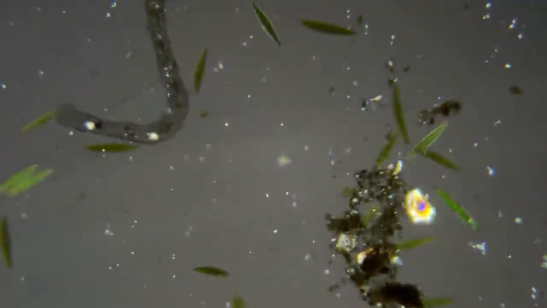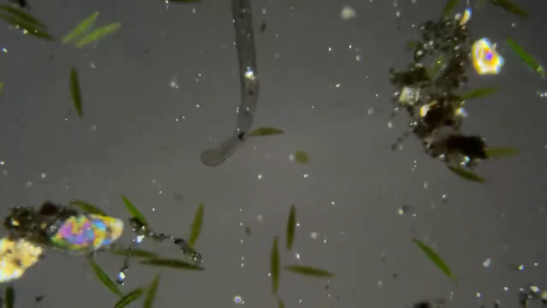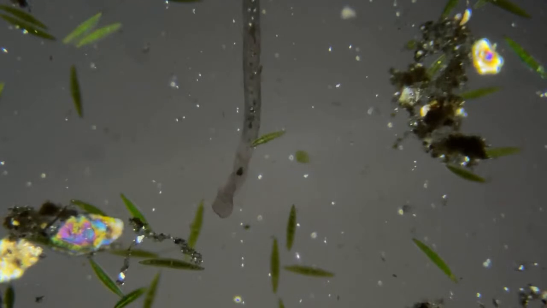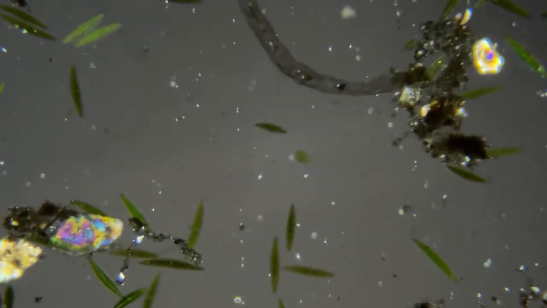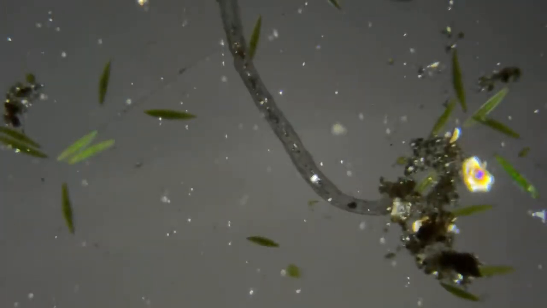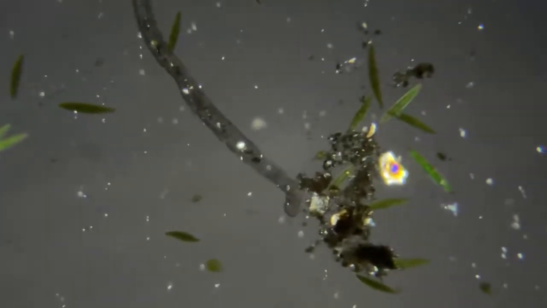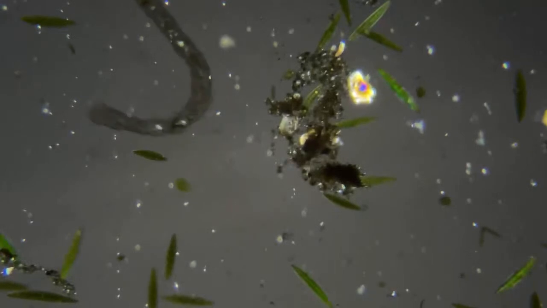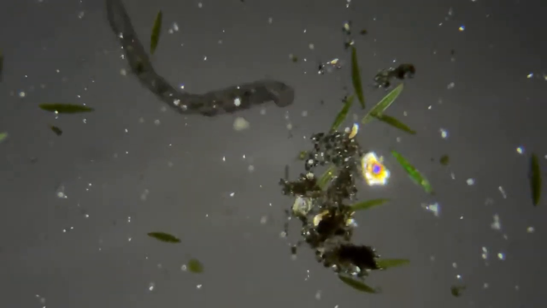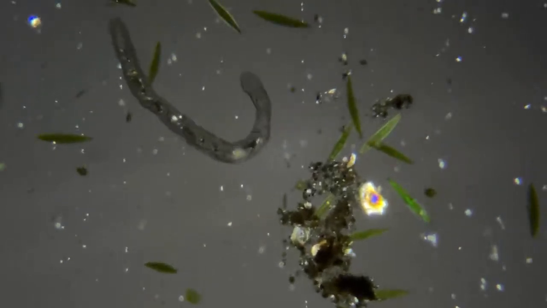So you can kind of come halfway, and where you get some polarization. And so you could see, look at that big bright thing. Is that inside of him? If it's inside of him, it's definitely a mineral, a piece of sand that he ate, and it's just reflecting that polarized light. And so you can see inside of him with polarized light.